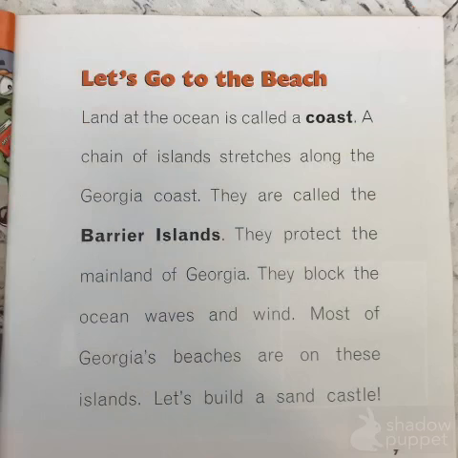Let's go to the beach. Land at the ocean is called a coast. A chain of islands stretches along the Georgia coast. They are called the barrier islands. They protect the mainland of Georgia. They block the ocean waves and wind. Most of Georgia's beaches are on these islands.